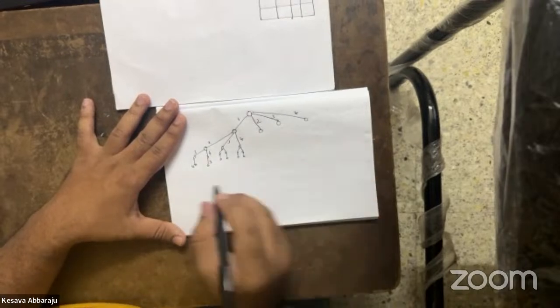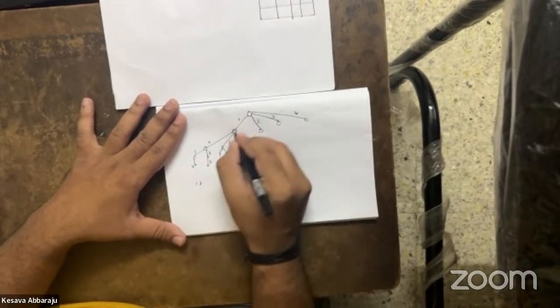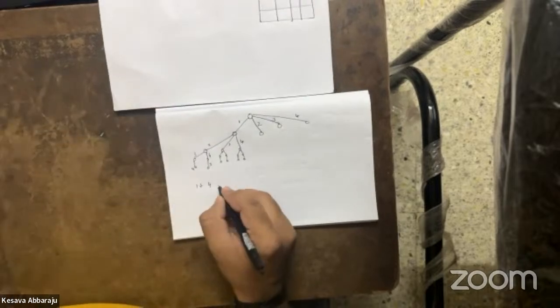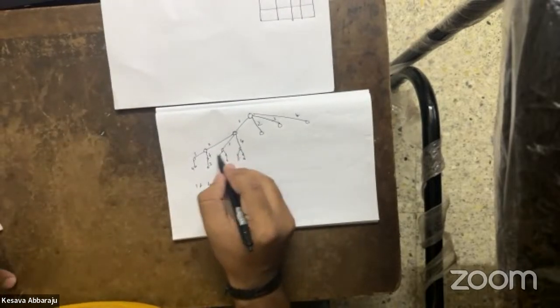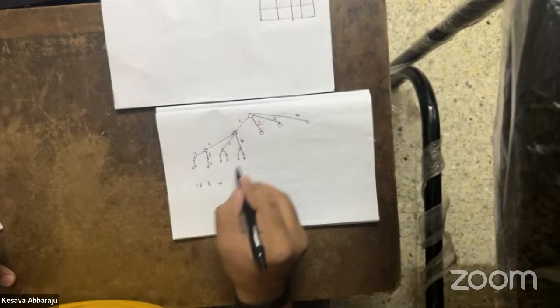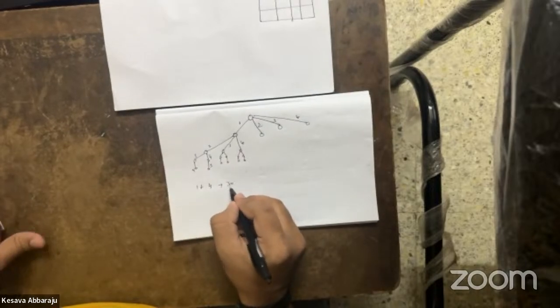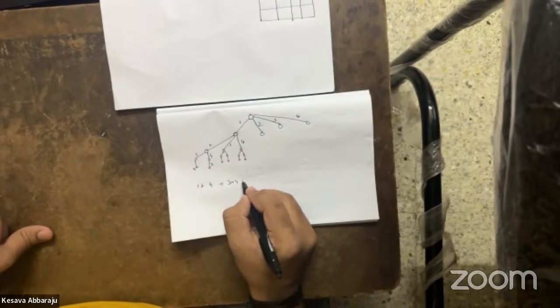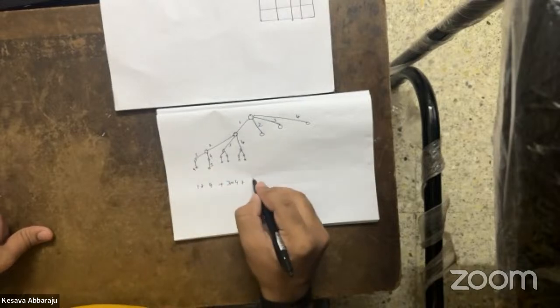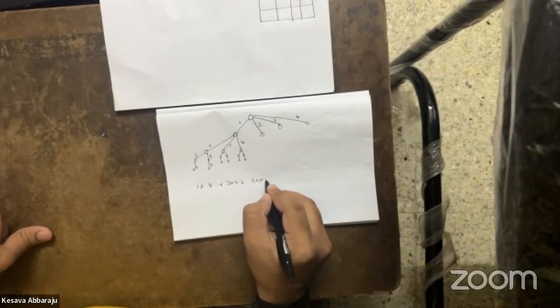So how many solutions will I have? It will be 1 plus 4 at the second level. And how many are there at the third level? At the third level, I have 4 times 3. Plus at the fourth level, I have 4 times 3 times 2.